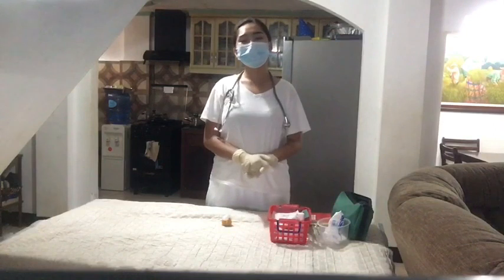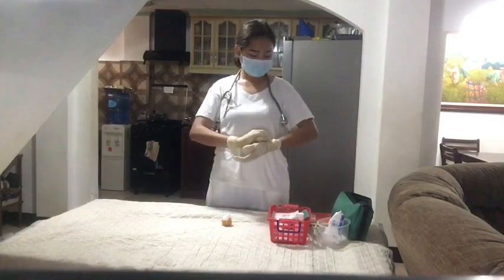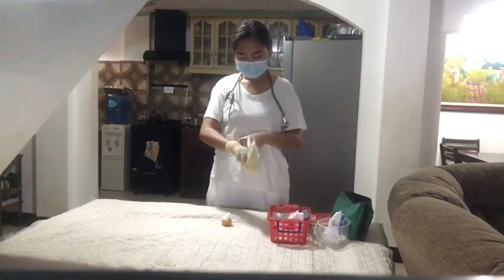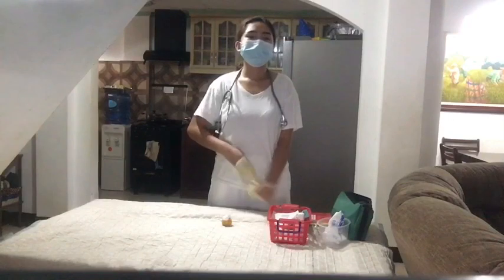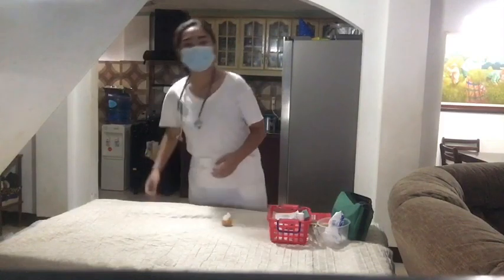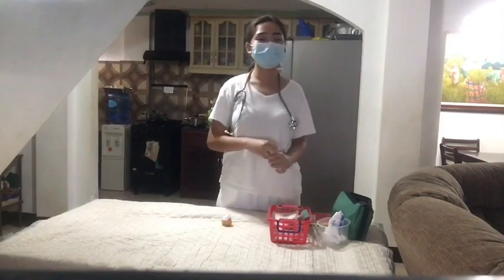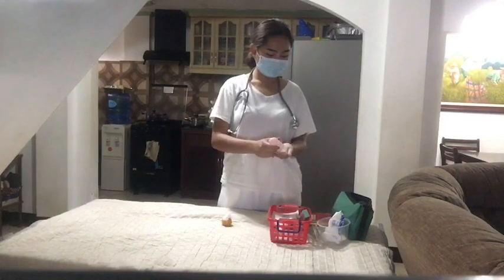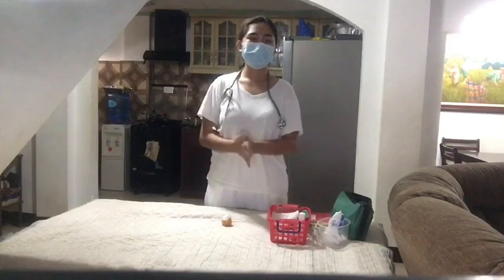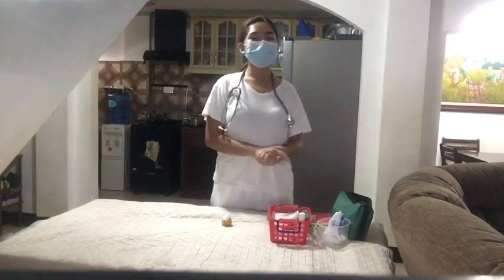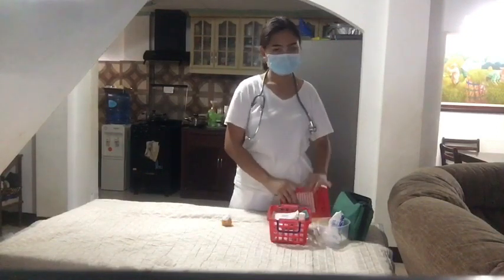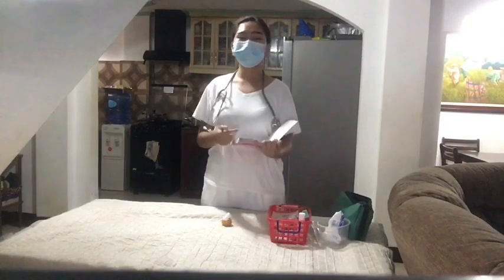And we will now remove gloves and wash hands. This is to prevent the spread of infection. And the last step is to document all relevant information. Documentation provides coordination of care.